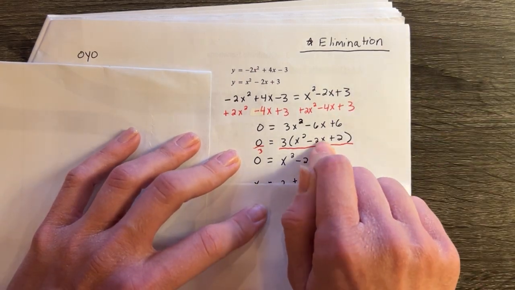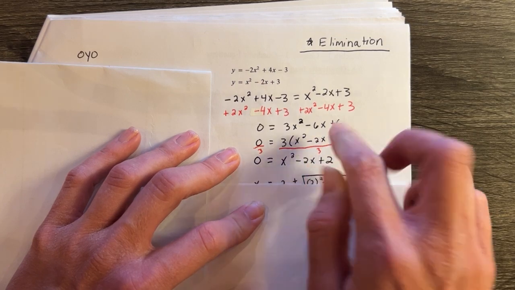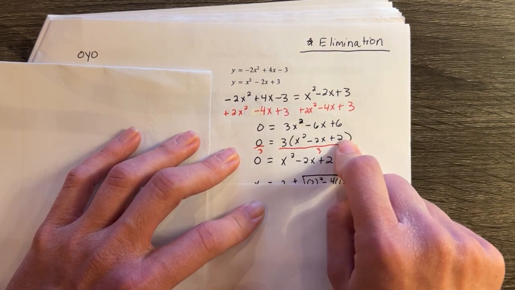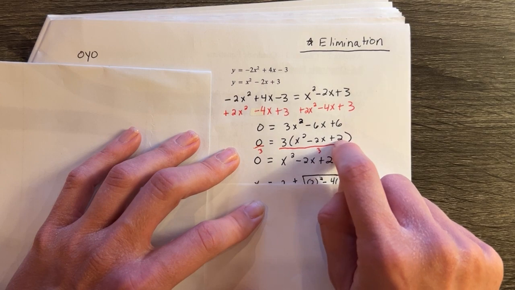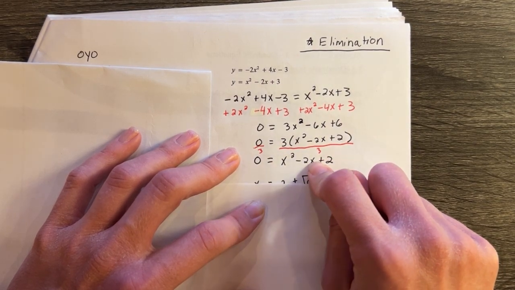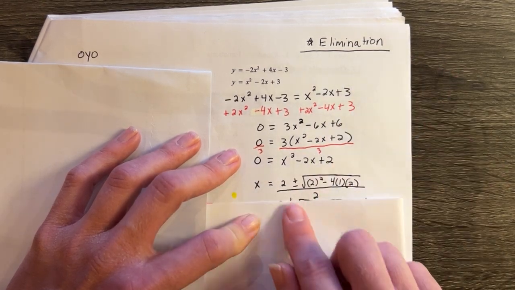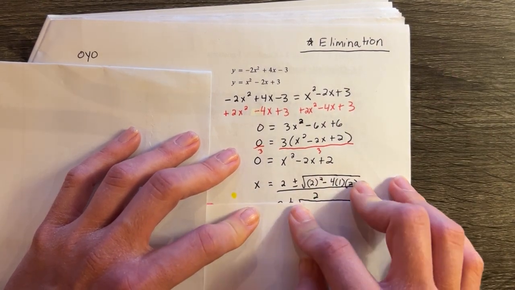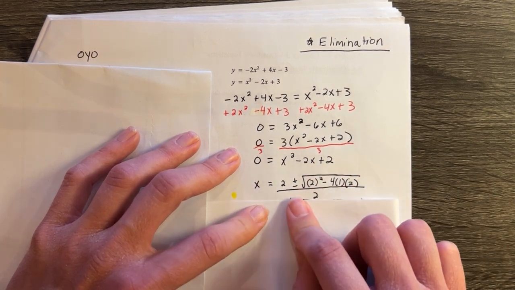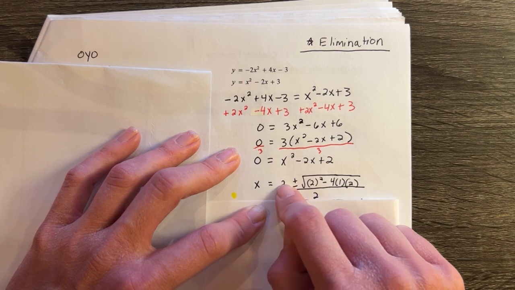Here, there's no way to factor this out since I don't have two numbers that I can multiply together to get 2 and then add together to get negative 2x. So here I would want to use the quadratic formula.